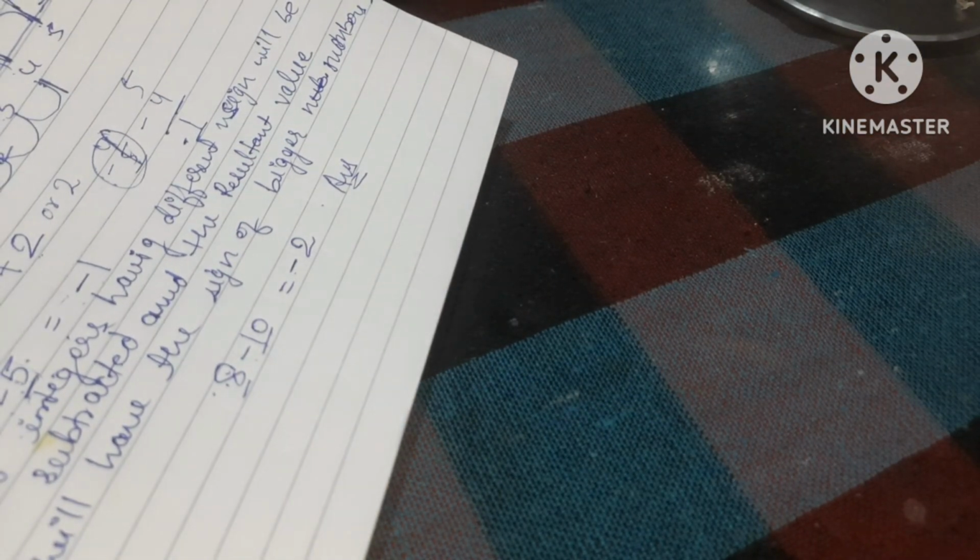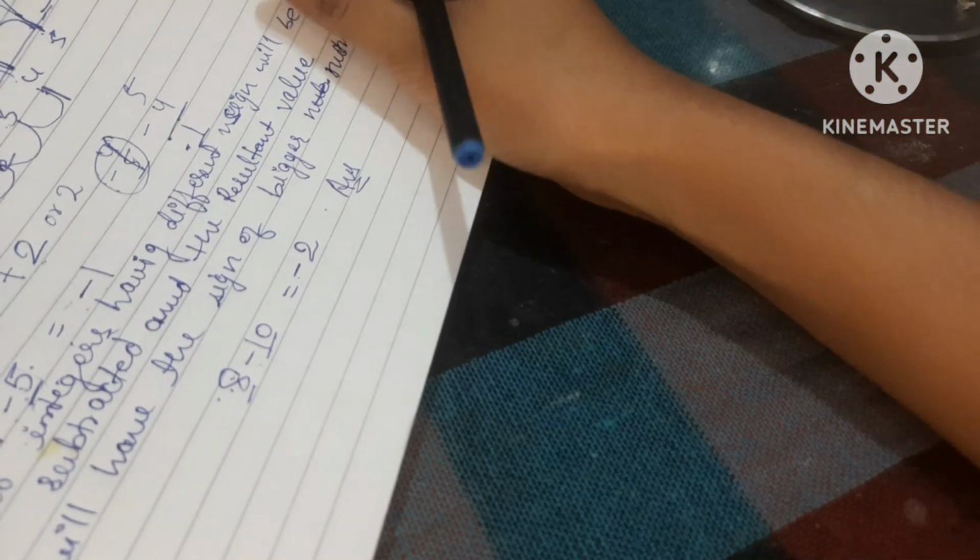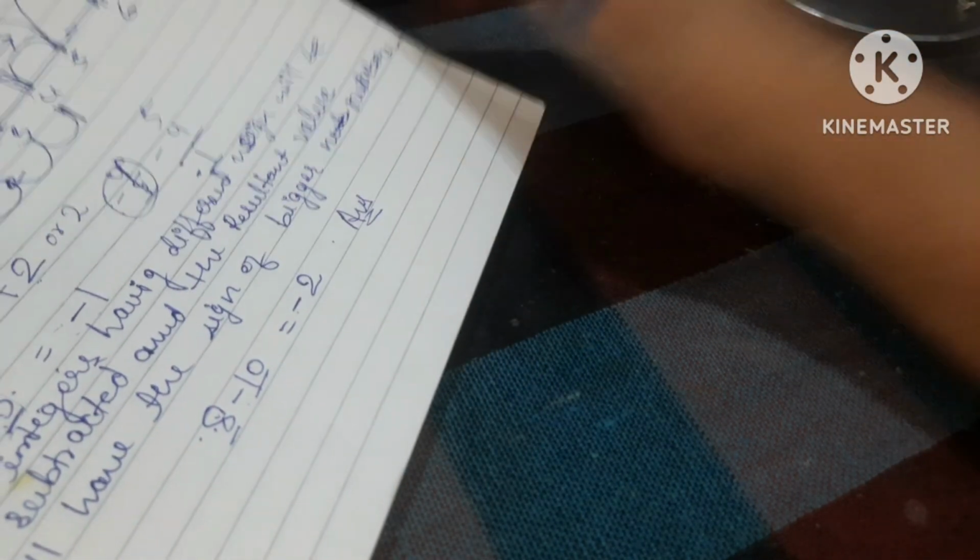Now we will move towards another rule, that is the multiplication rule. We have to understand what the multiplication rule is in brief.